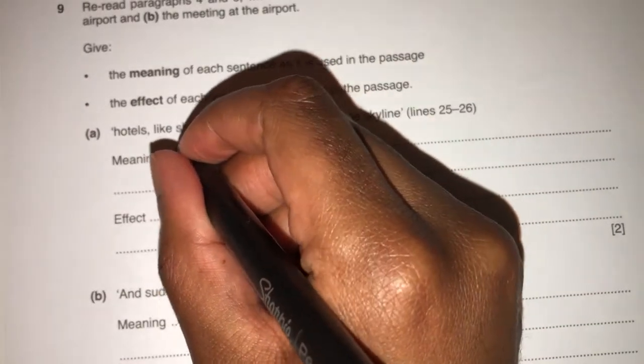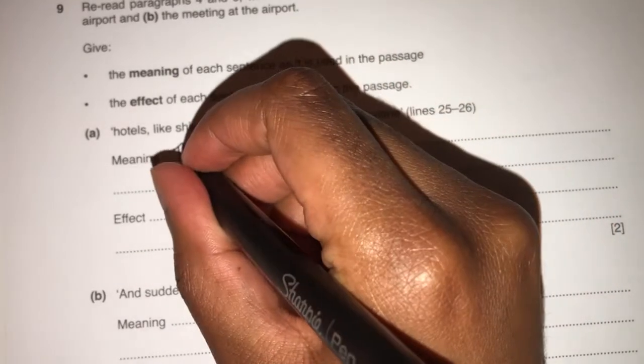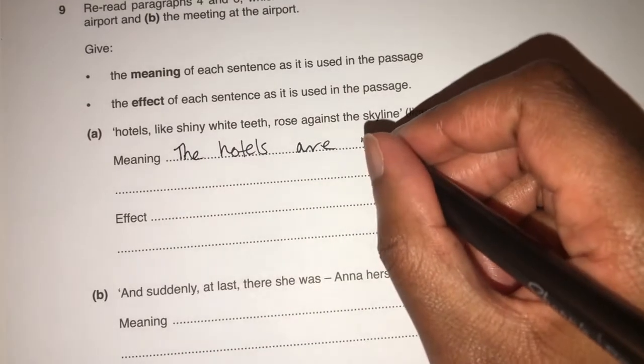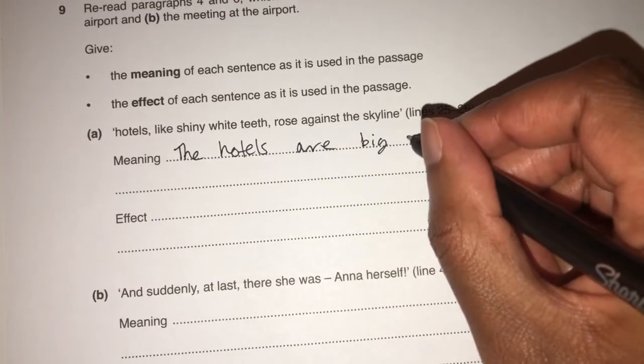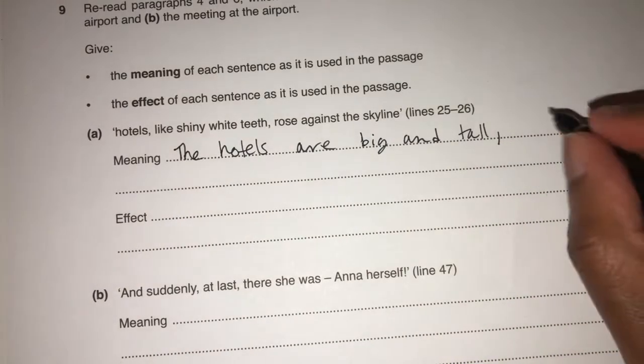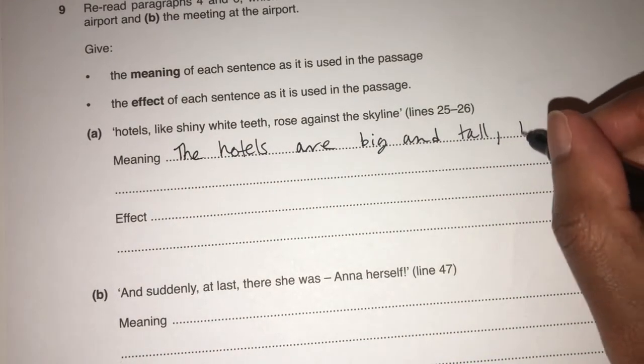So here the meaning. The hotels are big and tall. So they're big and tall. They're bright.